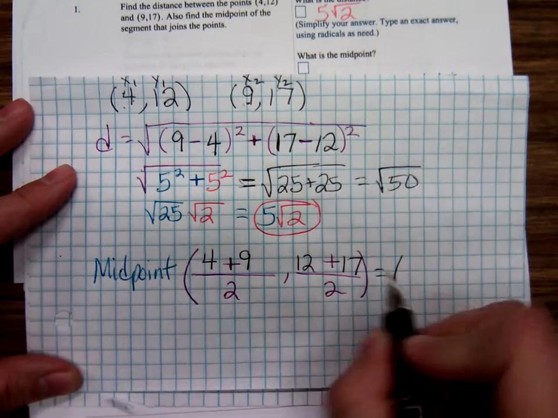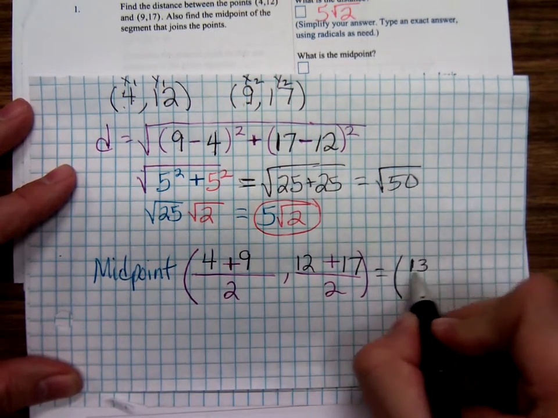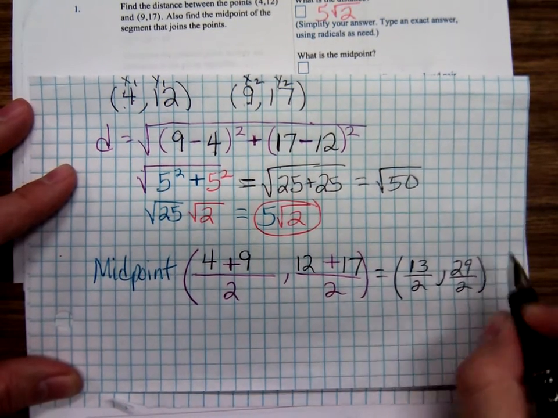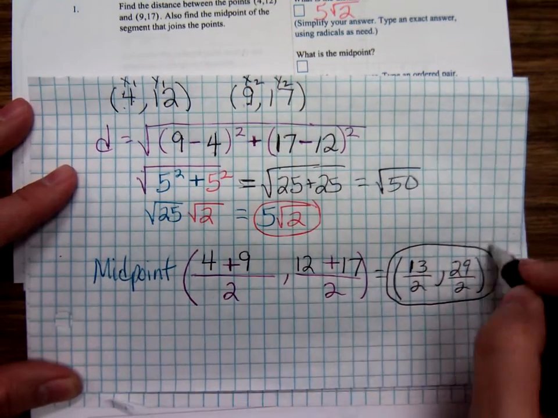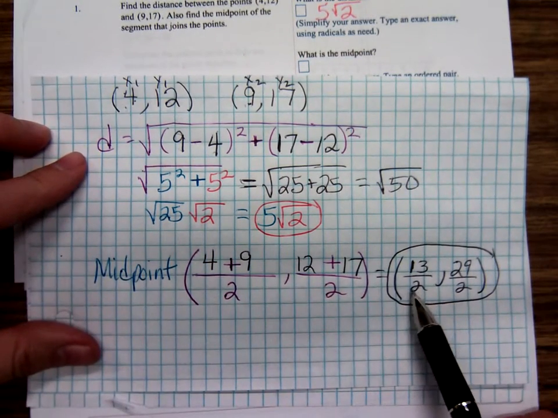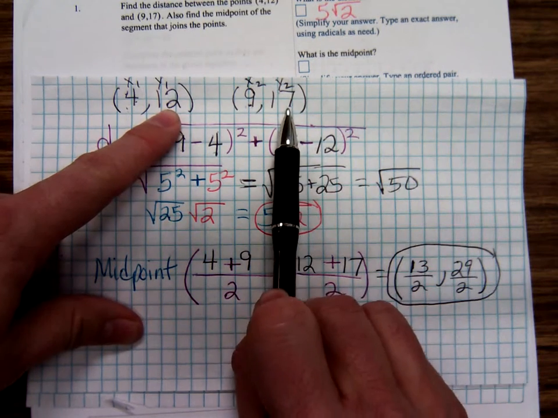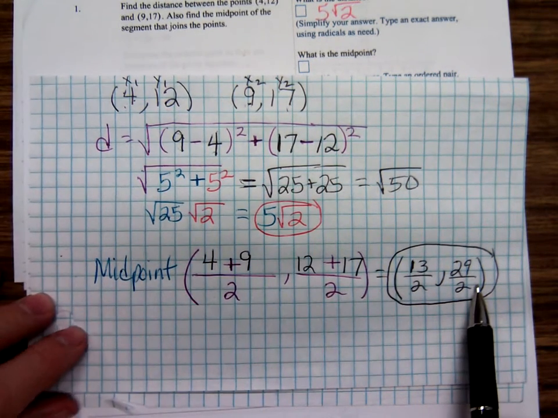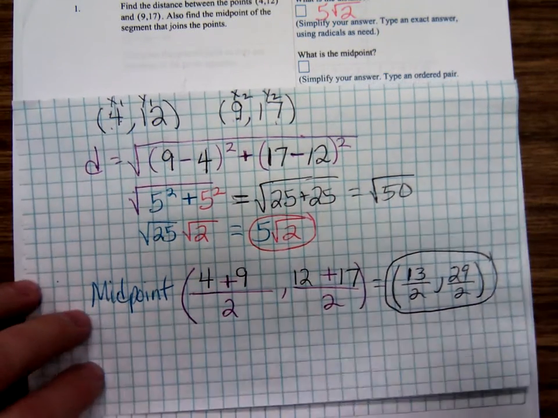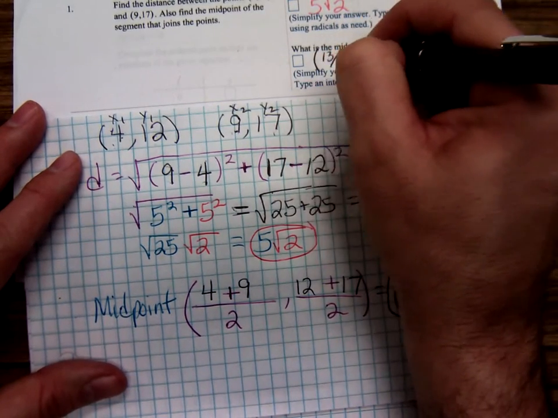What's that first one going to be? 13 over 2 and 29 over 2. So what you're saying there is the number that lies right between 4 and 9 is 6.5. The number that lies right between 12 and 17 is 14.5. Okay? So what would be the full answer? Parentheses, 13 over 2, comma, 29 over 2.